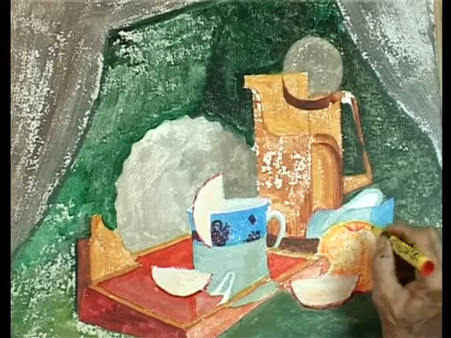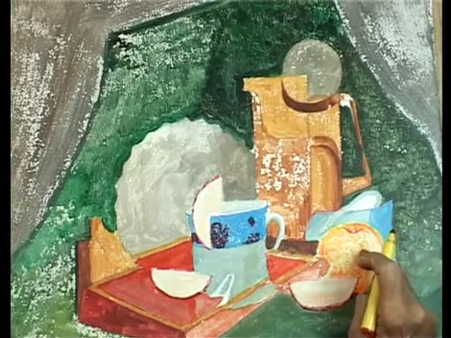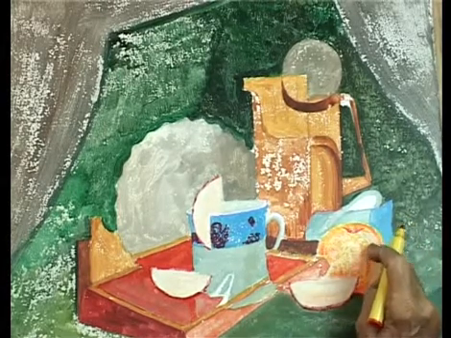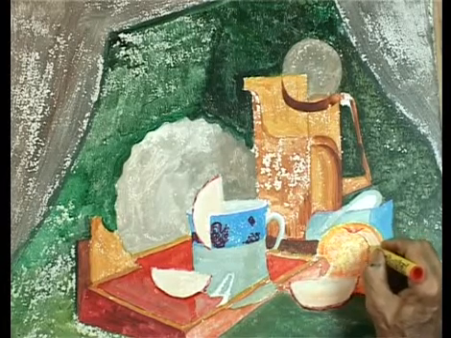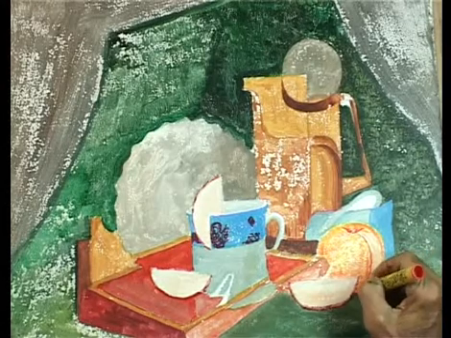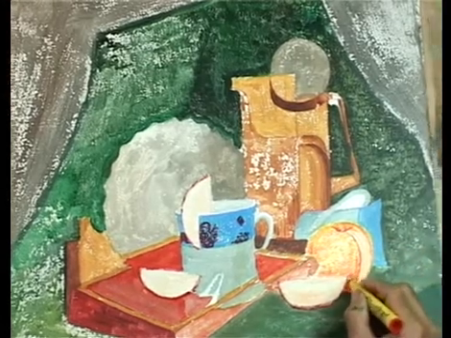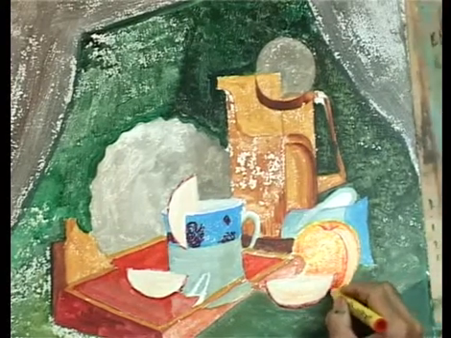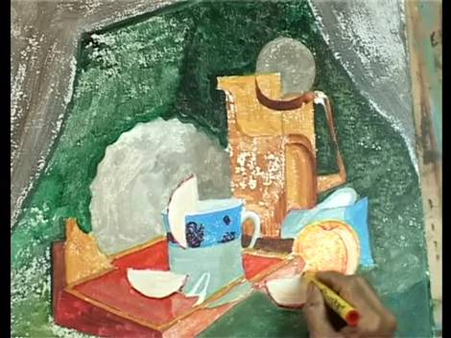Now here too, this is a divide between the skin of the apple and the interior of the apple. I think it is better to use a little bit of darker tone so that we can better appreciate the shape of the apple and the suggested slicing of the apple through this.